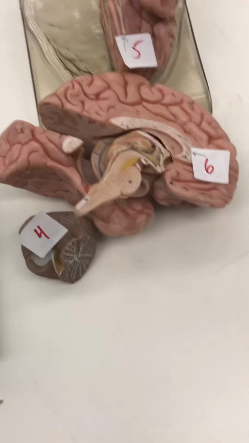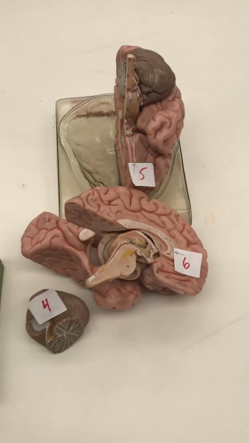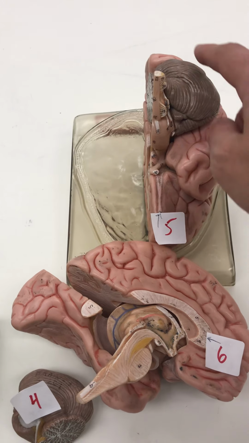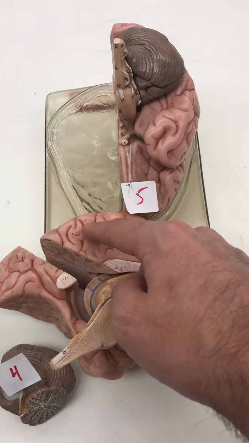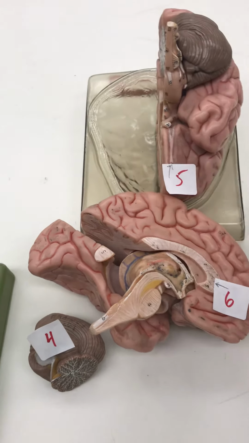We're here on this brain. What I have labeled, and this is all falling apart, but 4 is the cerebellum. Cerebellum's really pretty distinct. It's usually a different color, and it's a totally different shape. The gyri of the cerebellum are basically these parallel straight lines, and the gyri of the cerebrum are these wrinkly, irregular lines, so it's really easy to tell the difference.